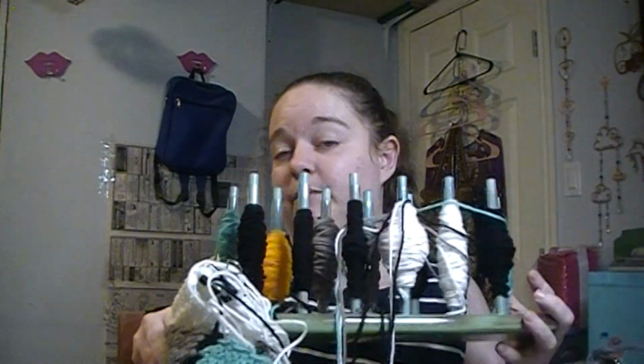which is also attached to this nifty little bobbin holder, which I got on Etsy. And if anybody is interested, I will put the link to the shop that I got this at in the description box below as well. It is super helpful for keeping your bobbins untangled if it's not in a box.